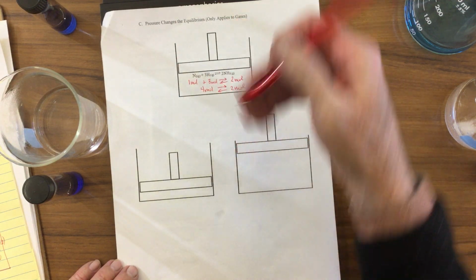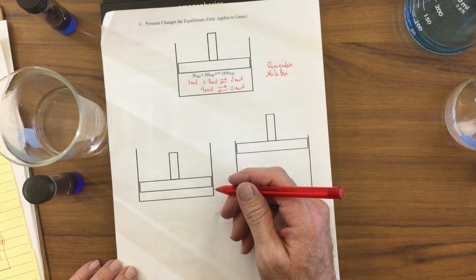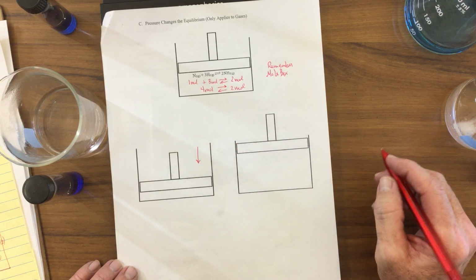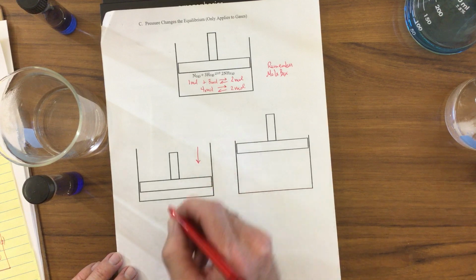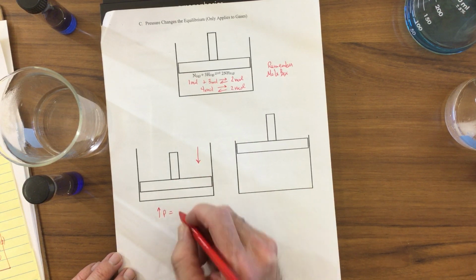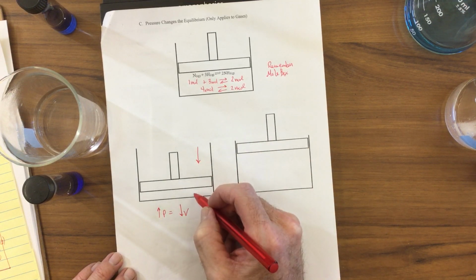And what we're going to do now is push this piston down. If I push the piston down right here, what has happened? I have increased the pressure. So if I increase the pressure, it's going to decrease the volume. Look at how little space I have right here.